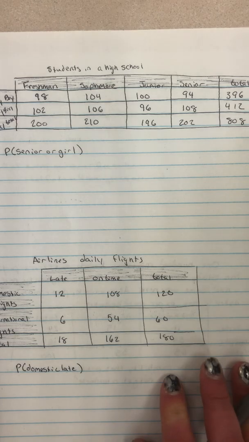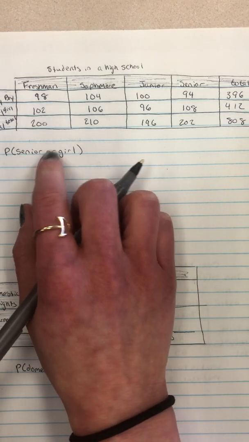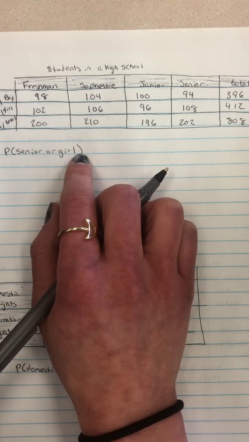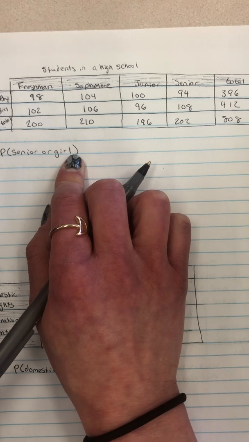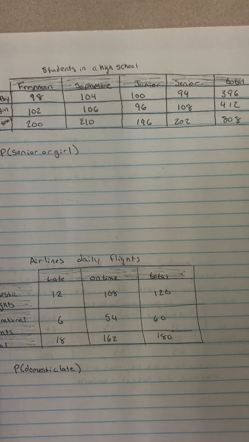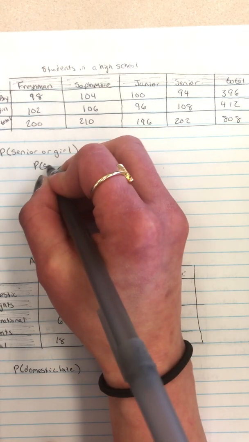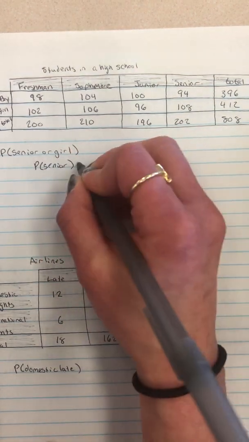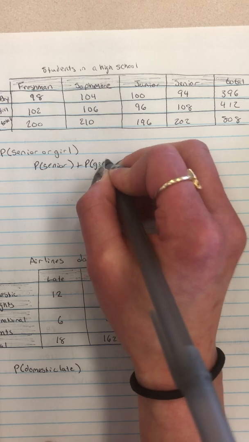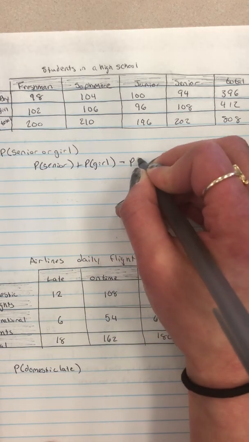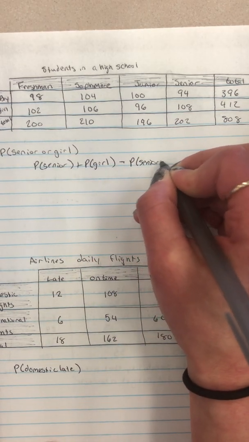Okay, so let's look at this one. We're going to find the probability of a senior or a girl. So for this one, we're going to start off with the probability of a senior. We're going to follow the same formula. We want the probability of senior plus the probability of a girl minus the probability of a senior girl.